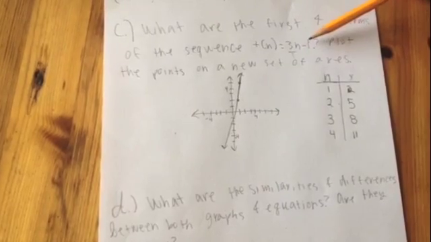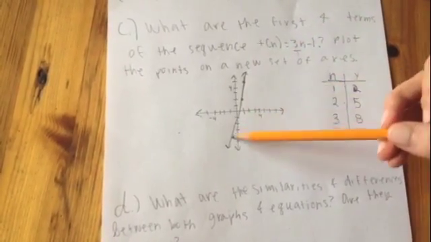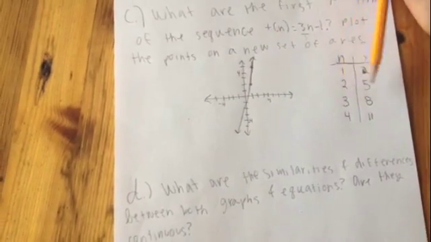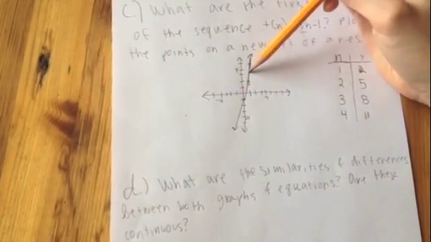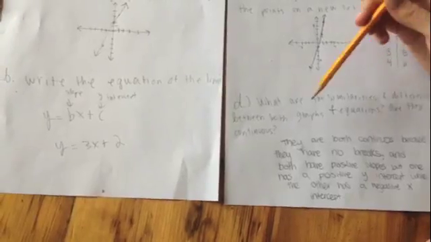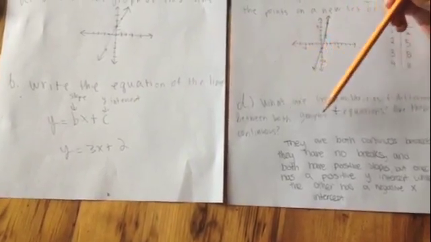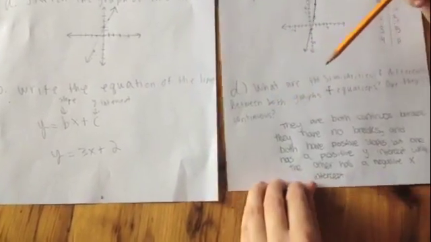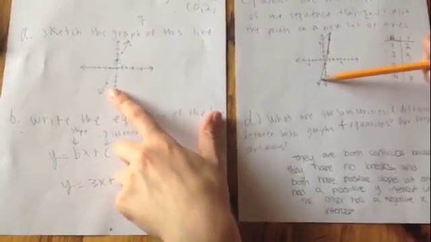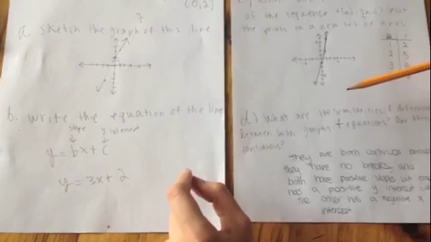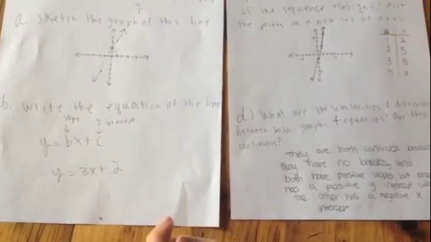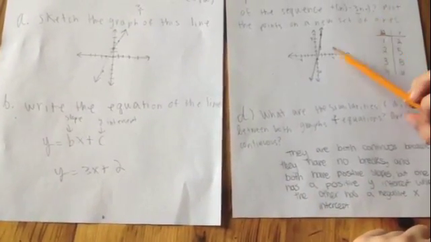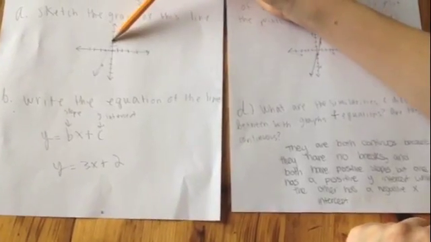Then I can use these points, as well as my known y-intercept and slope, to graph this new graph. I used these points (1, 2) and (2, 5) on here, and used my y-intercept and slope to graph this line. Part D asks, what are the similarities and differences between both graphs and equations? Are they continuous? They are both continuous because you can see that there are no breaks in the line. They also both have positive slopes of 3 and 3. But one of them has a negative y-intercept of -1, while the other has a positive y-intercept of 2.